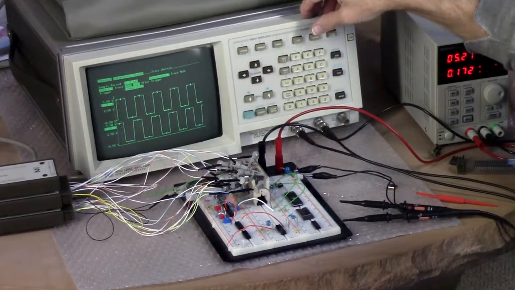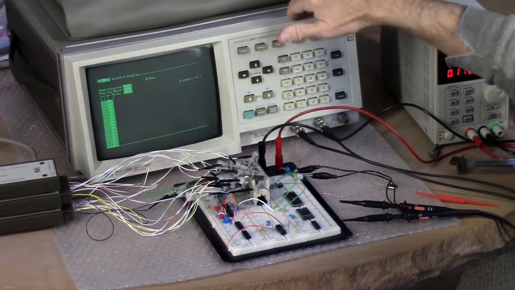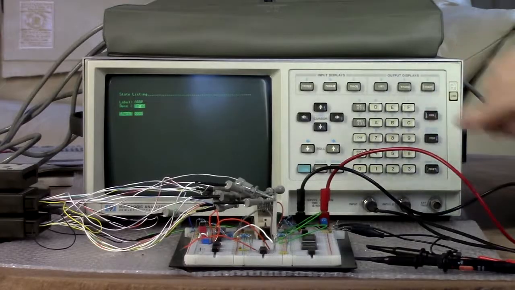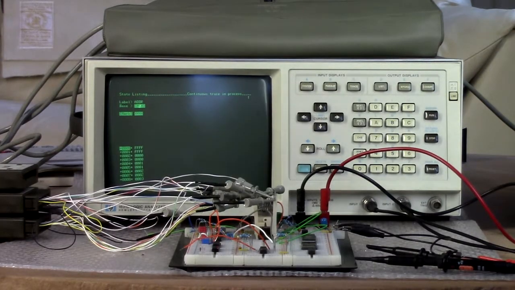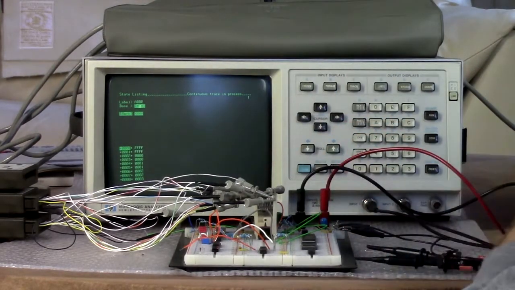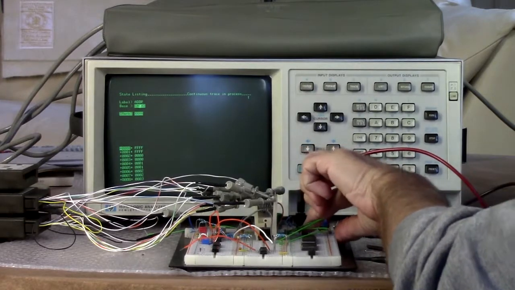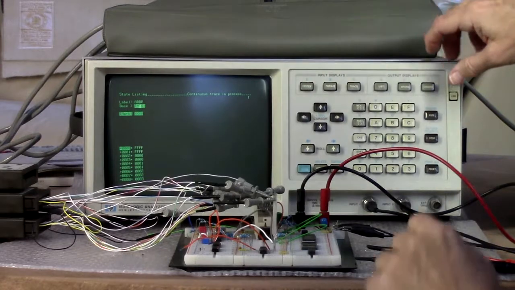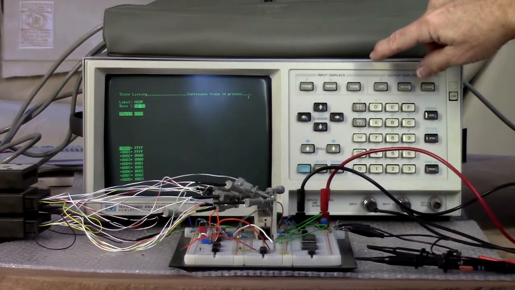Okay. Let's switch it back to state mode. Oh, no. You know what? Oh, that was bad. I didn't turn the power supply off. Okay. Well, I didn't kill anything. I am rather fortunate. All right, let's try this. Run. All right, what happened there? Oh, it's in continuous mode. Wait.